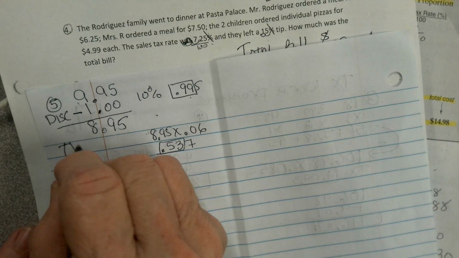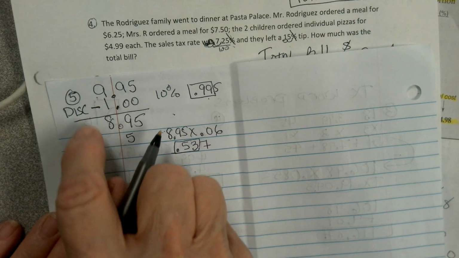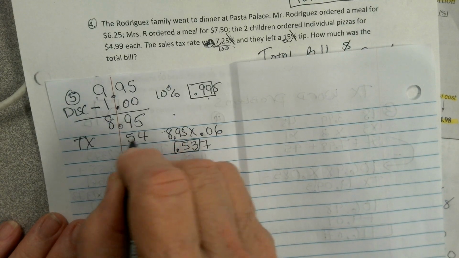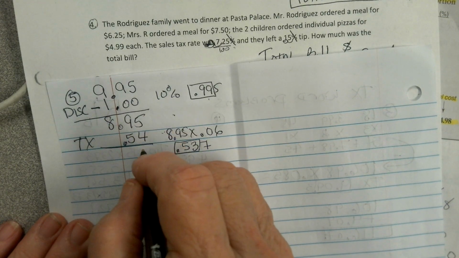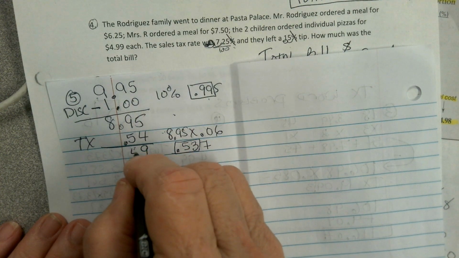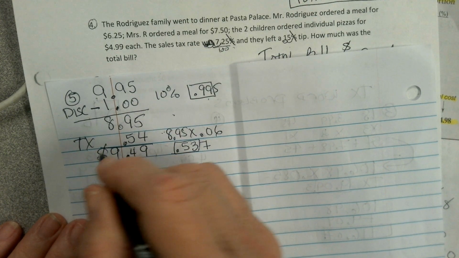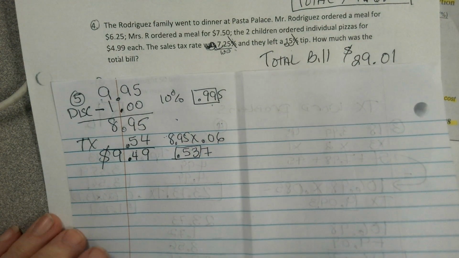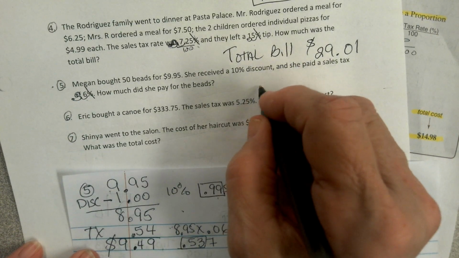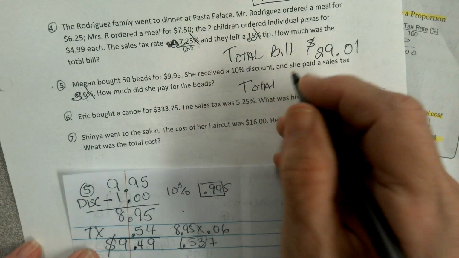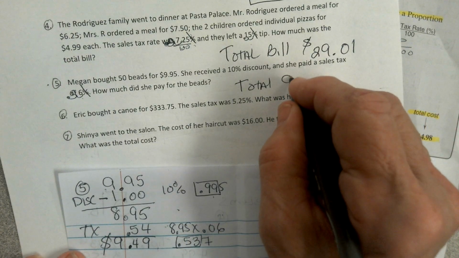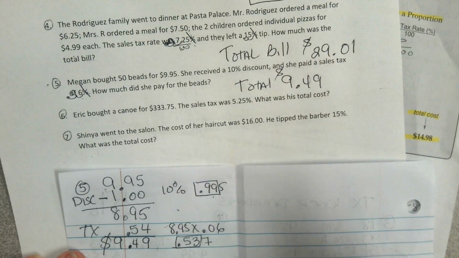And I'll just write here, my tax is, make sure that you're labeling here. So if I ask you on Monday, what was the tax? Let's see where you got it wrong, that you have those numbers. And then we added up. A tax is taxed on. And I'm getting $9.49. And that answer is there. So how much did you pay for the beads? And if I did a sentence, I would say the total amount after the discount plus tax is $9.49.